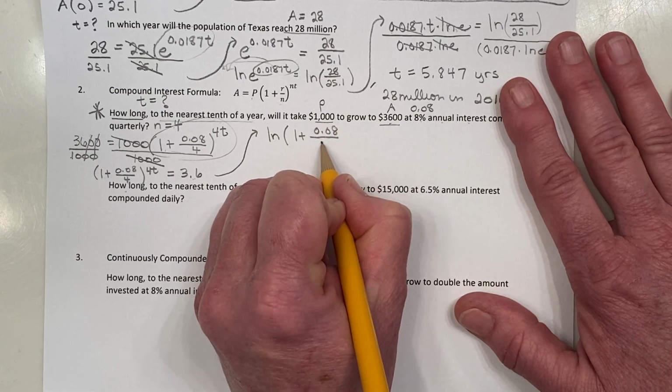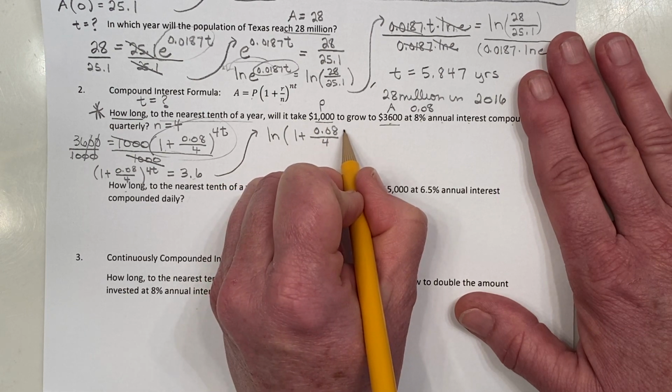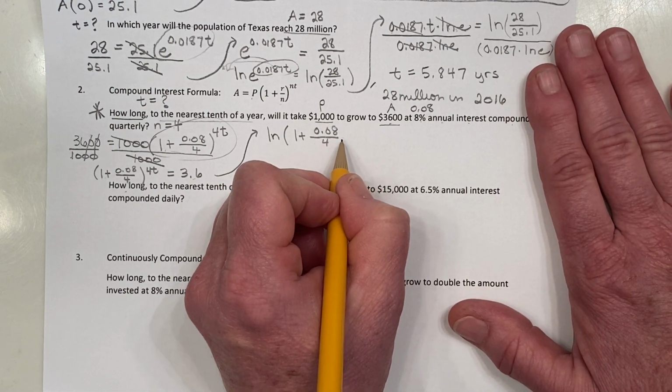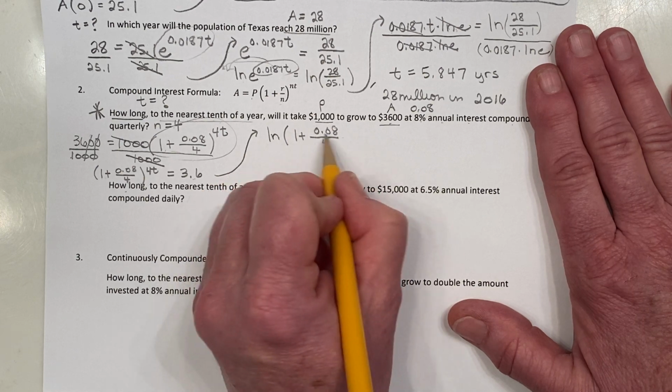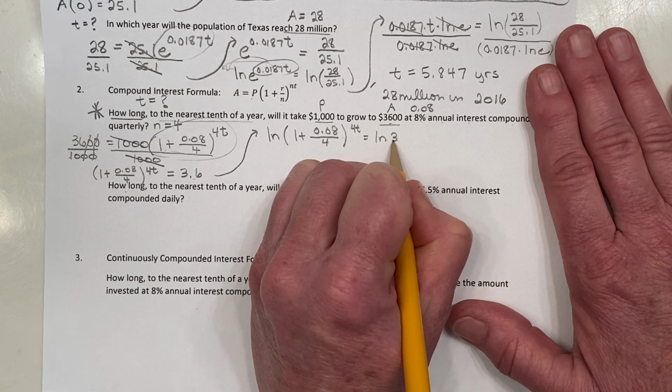My rule of thumb is, if I try to simplify this to a decimal, is it a nice decimal? If it repeats or ends, I might use that. Otherwise, I'm just going to use it the way it is. Okay, and then don't forget ln over here. So ln on both sides.